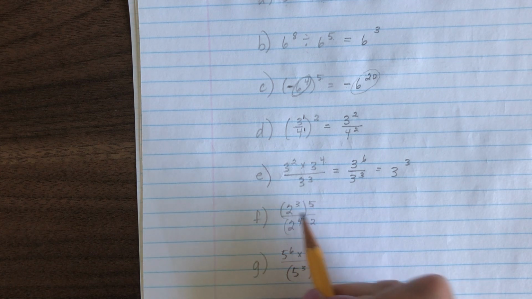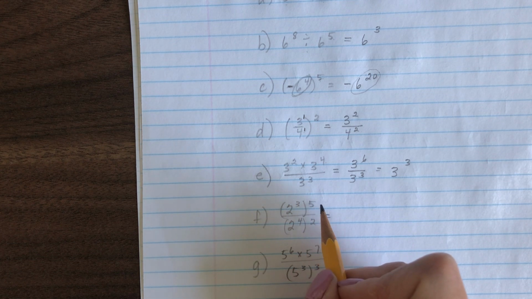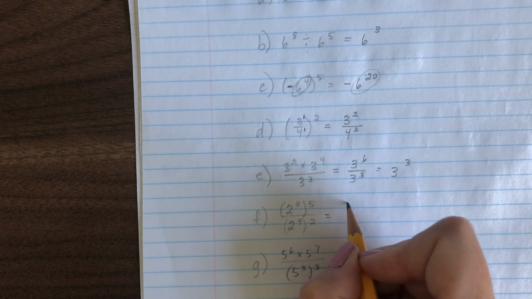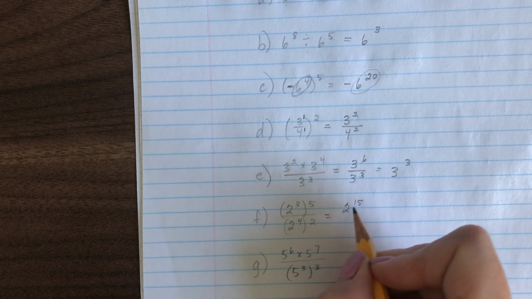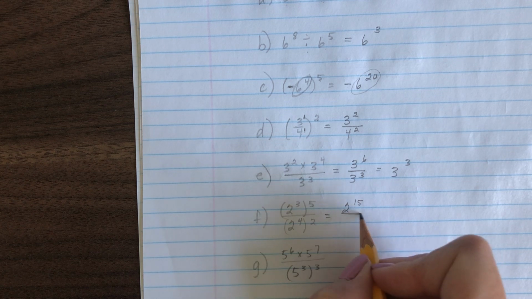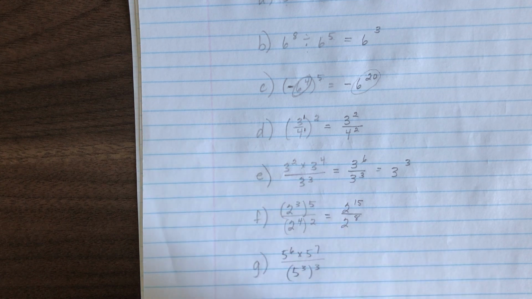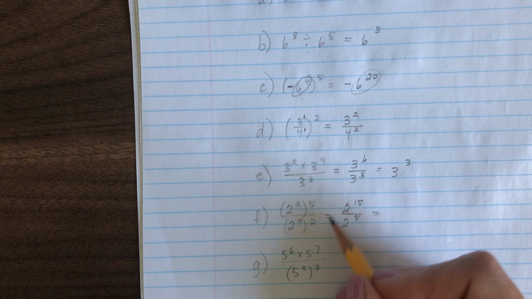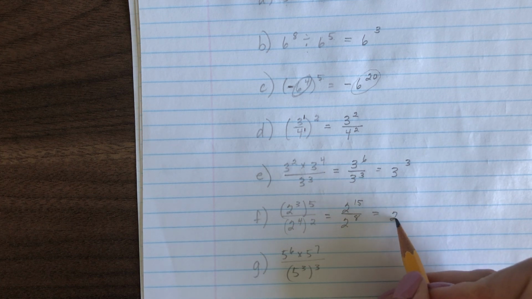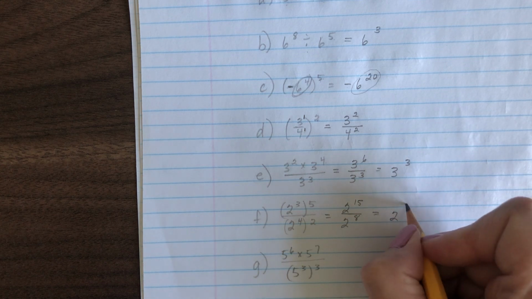Okay, the next question here, I have a power of a power in the numerator and denominator, which means I have to multiply the exponents. So 3 times 5 gives me an exponent of 15. So that would be the exponent that I would raise the 2 to in the numerator. In the denominator, I would raise the 2 to an exponent of 8, since 4 times 2 is 8. Now I'm going to apply my quotient rule since I'm dividing. That means I keep the base as 2 and subtract my exponent. So 15 take away 8 gives me 7.